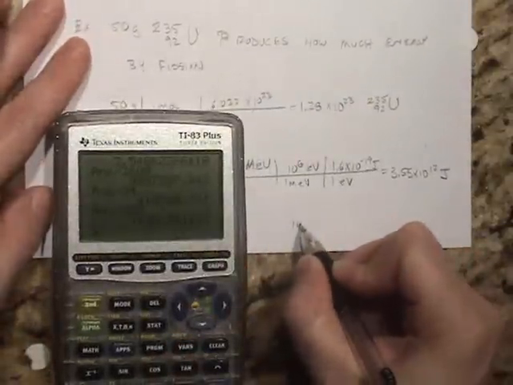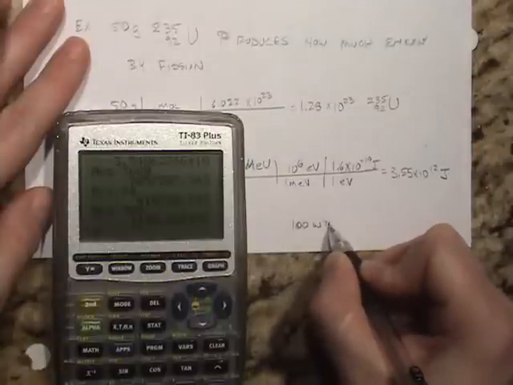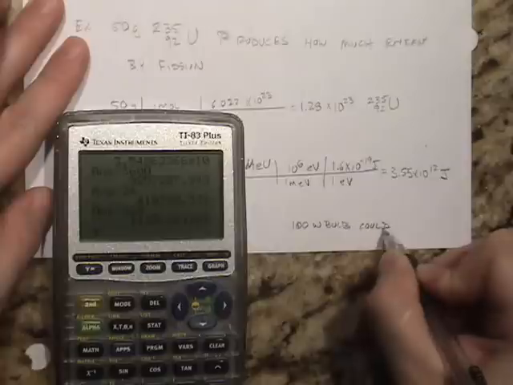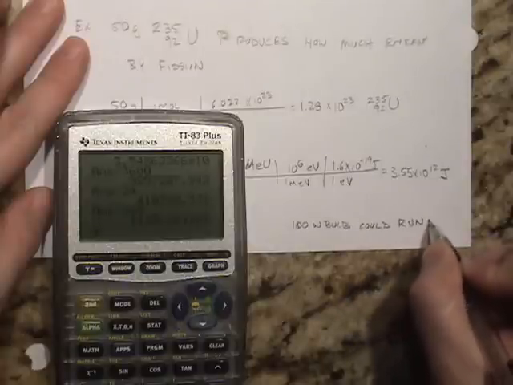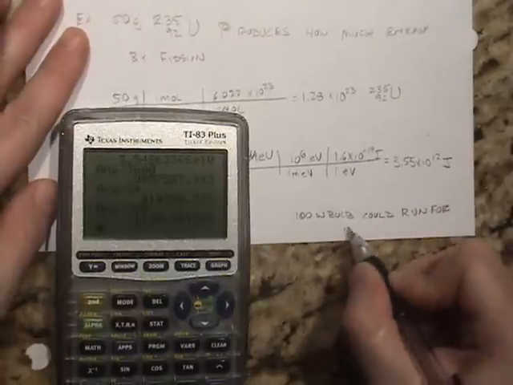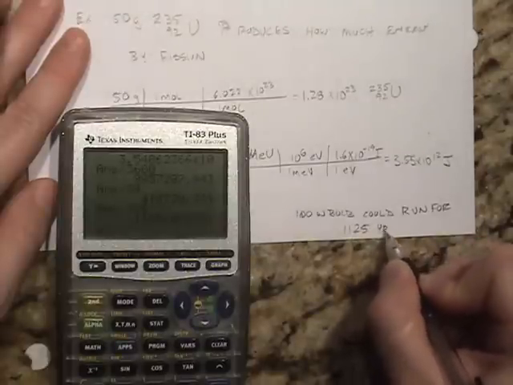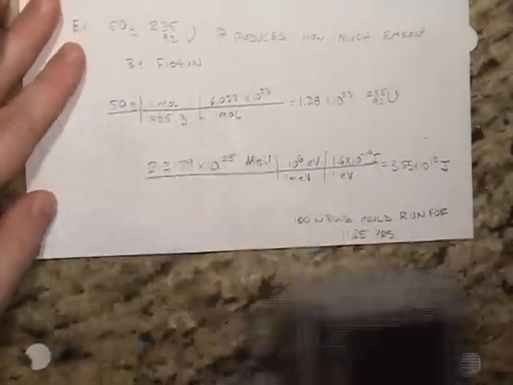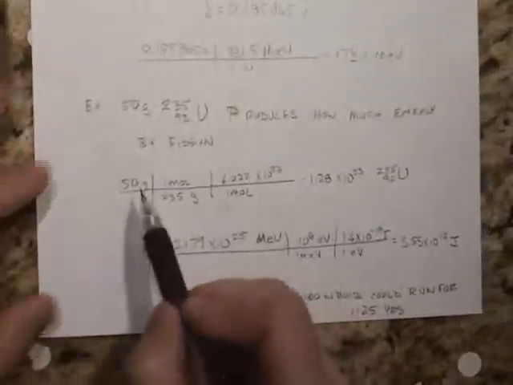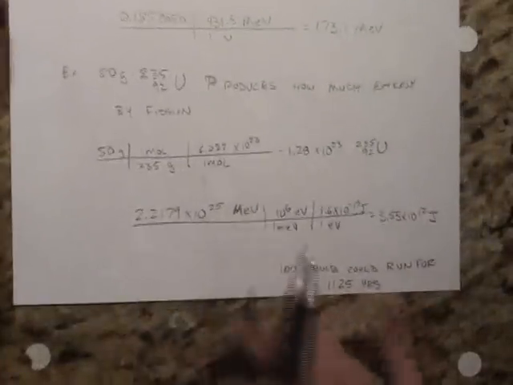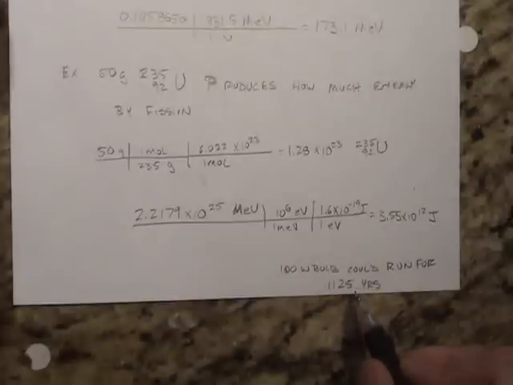So a 100 watt bulb could run for 1,125 years on that much energy. And again, to remind you, that was using only 50 grams of uranium-235. I could operate a 100 watt light bulb for more than a millennium.